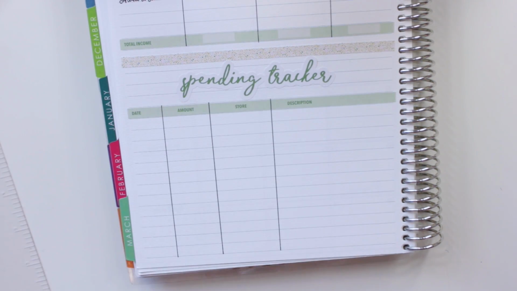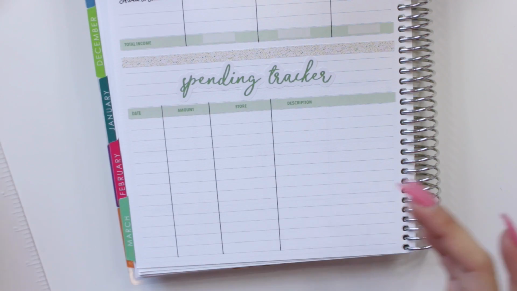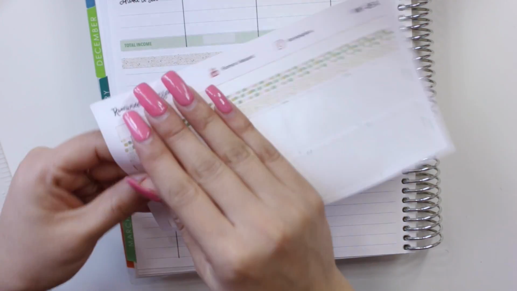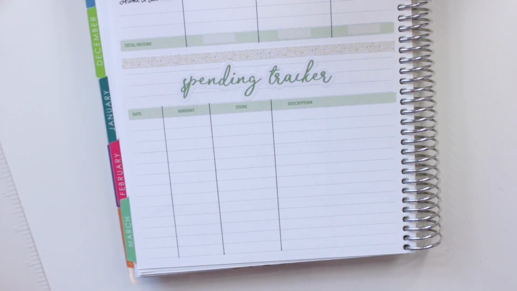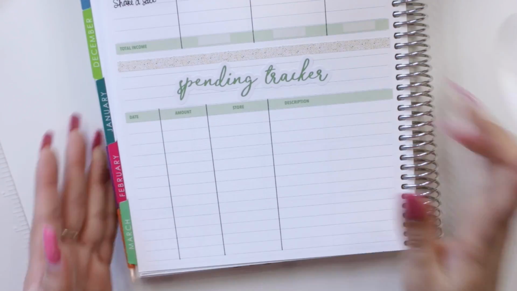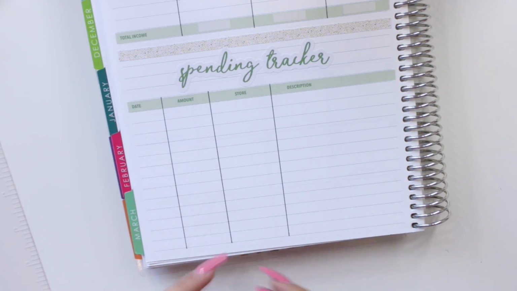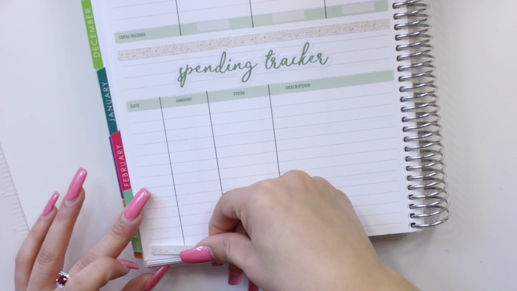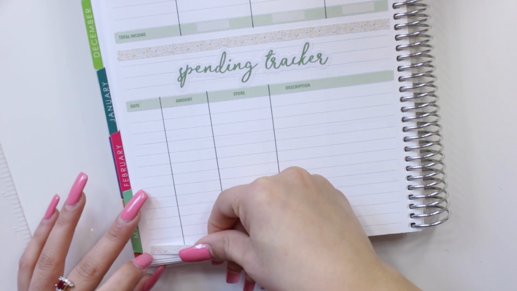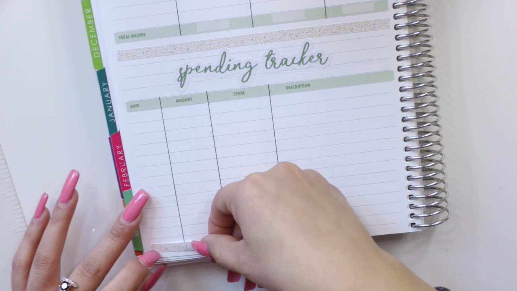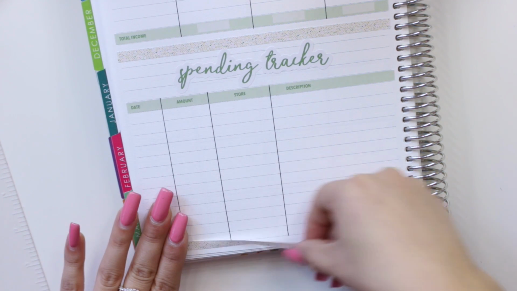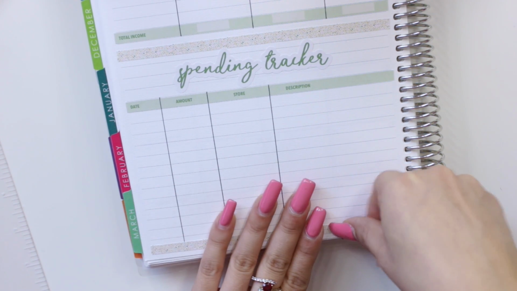Okay. And then last but not least, I'm going to take another one of these little thin washi strips. I just really like how this brings the whole spread together and it just closes it off, because I don't know why, I just don't like how it looks like that. But of course it's just personal preference. We are all different. This is just what I like, but I like to give you guys options.